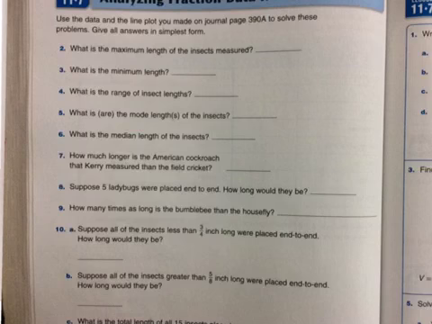Do not do the math boxes for this lesson because you do have 4 pages of homework. Math boxes, we will do them in class as a form of formative assessment. See you next class.